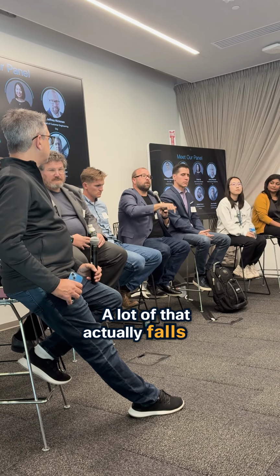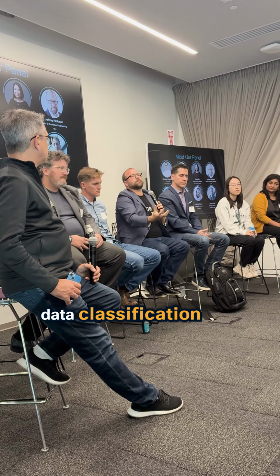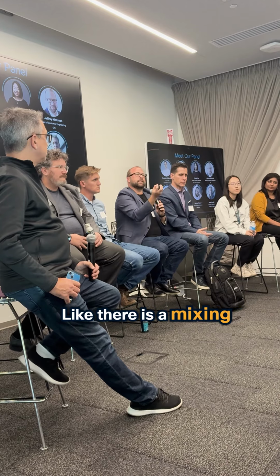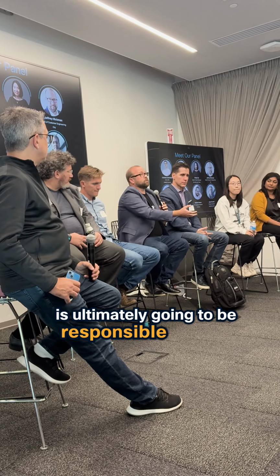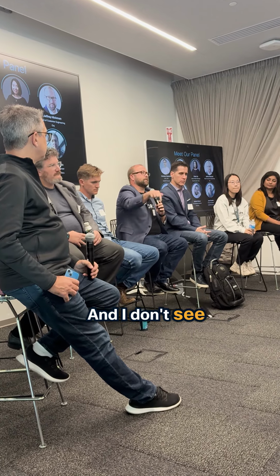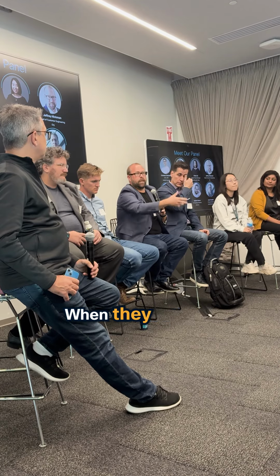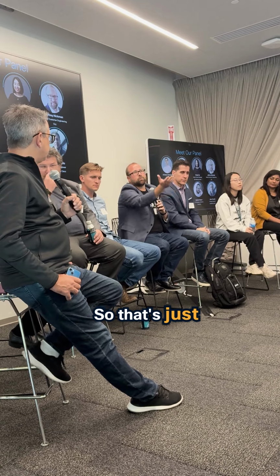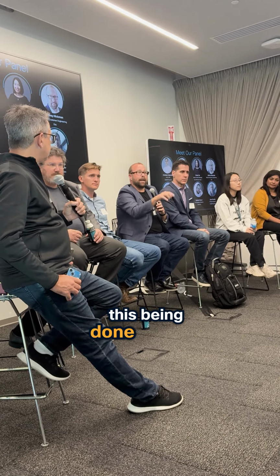And security doesn't necessarily have to own that. A lot of that actually falls on data, whoever handles data classification today. Right? It's a mixing of roles. Whoever's doing risk, data classification, all that fun sort of stuff in the organization is ultimately going to be responsible for that because they're responsible for who has access to it today. And I don't see that changing. They're still going to have to be responsible for it from a legal standpoint when they put it into an AI system. So that's just one example of where I've seen this being done actively. It's an ongoing project with the customer.